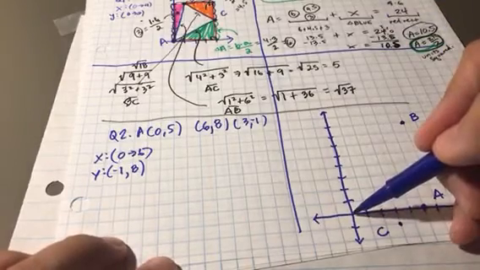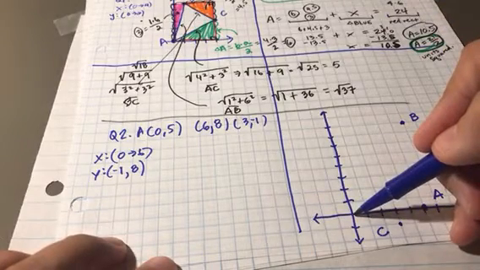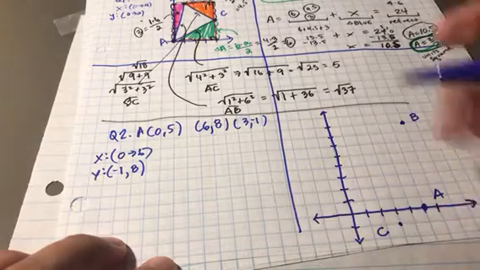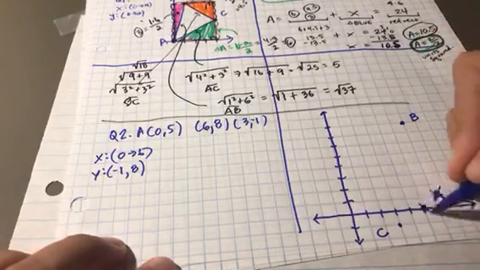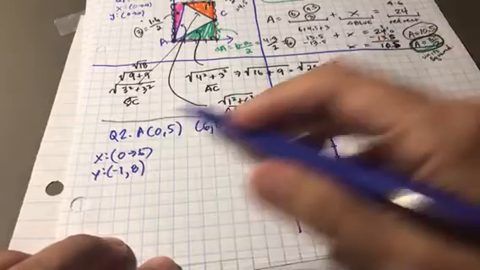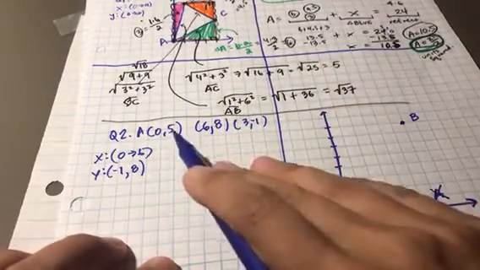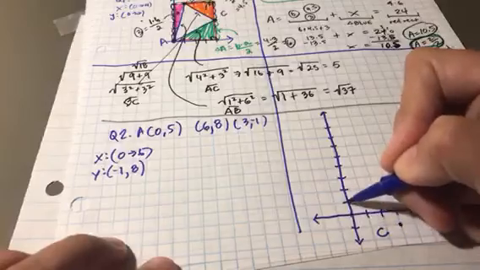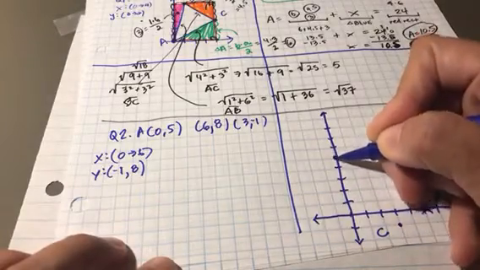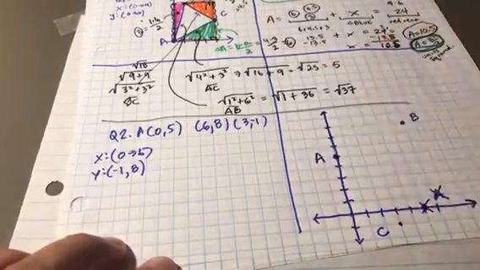Let me just double check those. 0, 5. Uh-oh, I got that wrong. 0, 5, 0 is don't move left or right, but then go 5 up. So I gotta fix that. 1, 2, 3, 4, 5. That's a common mistake. Okay, now I'm gonna fix it.